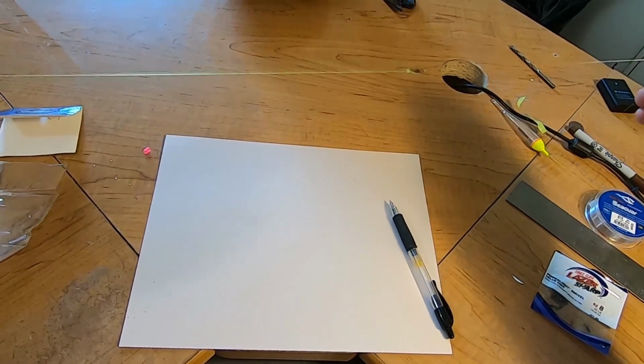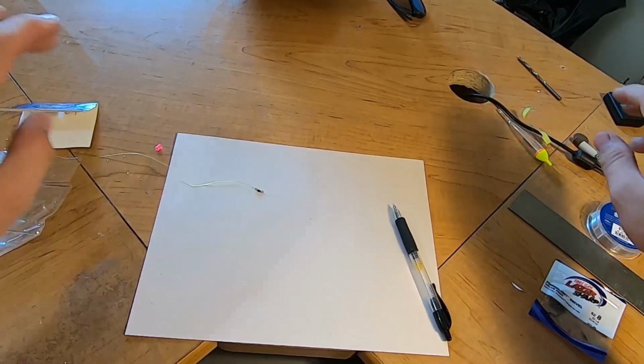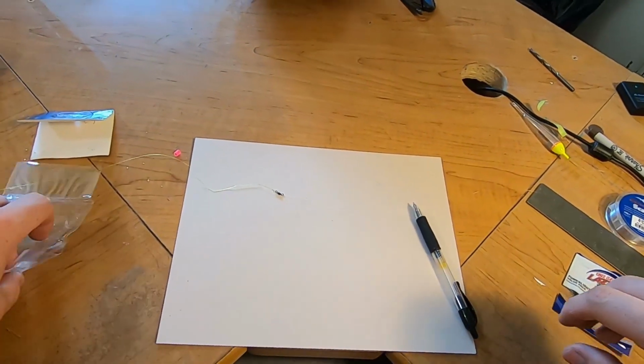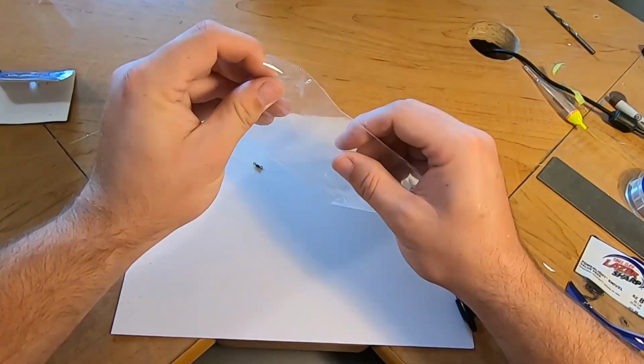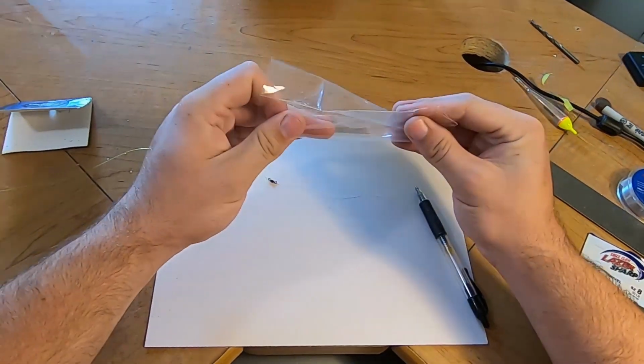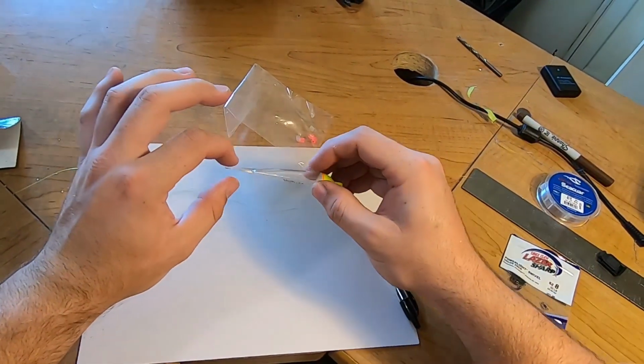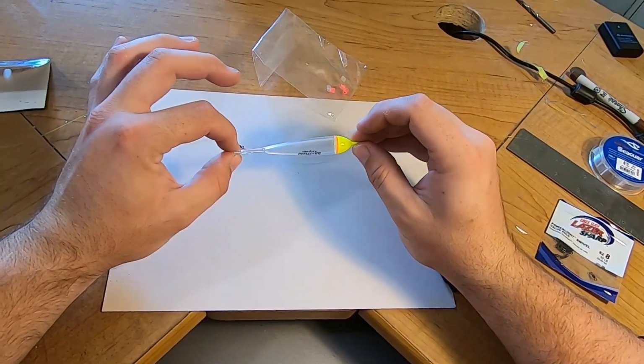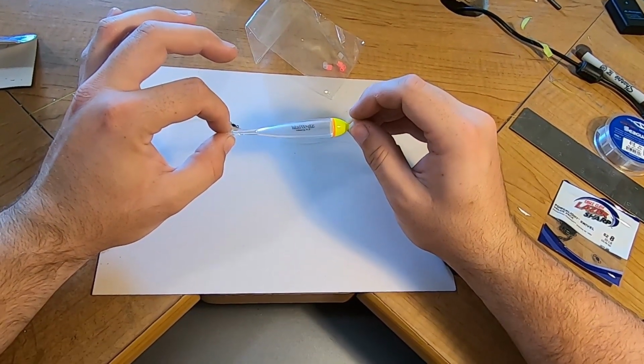So we're going to go forward from here, assuming that we're all well versed in our knot tying abilities. All right. So now what do we have next? We have the float. Another extremely important piece of the puzzle.